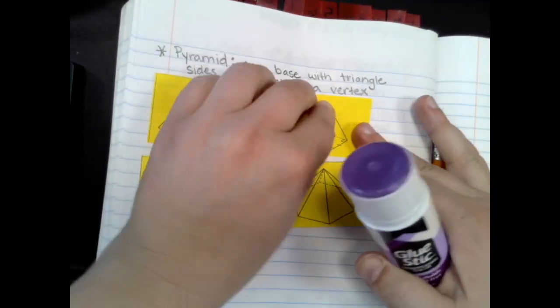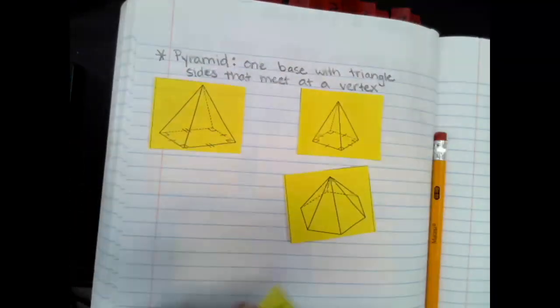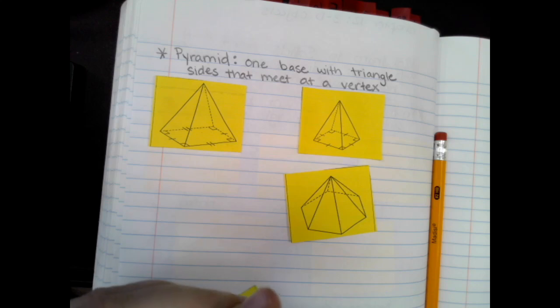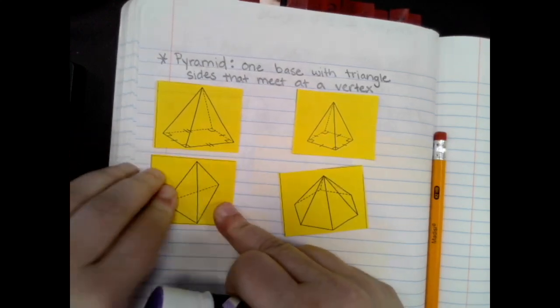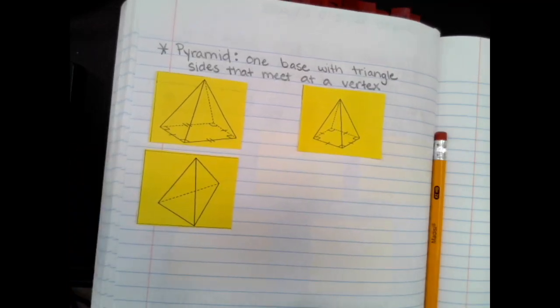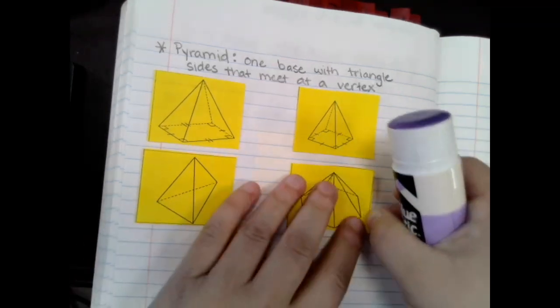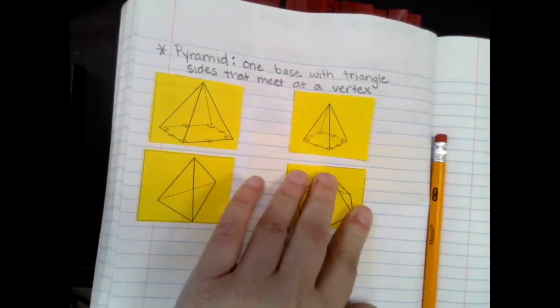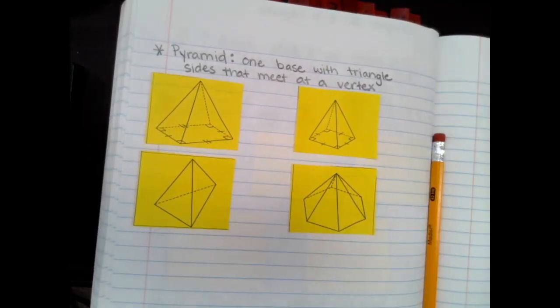Okay, so this one is like prisms, where there are 2 names. We have a first name and a last name. The first name is what shape is the base. The last name is pyramid.